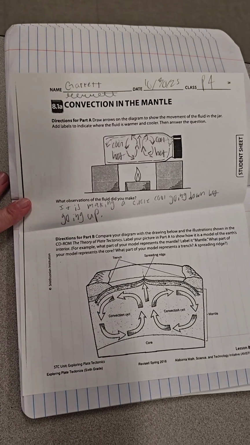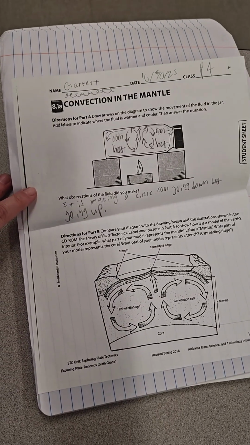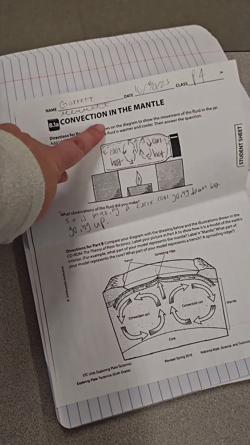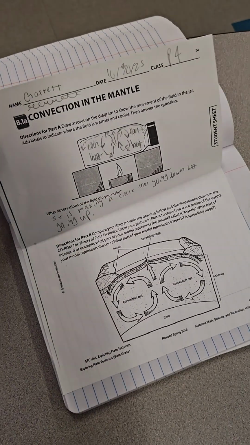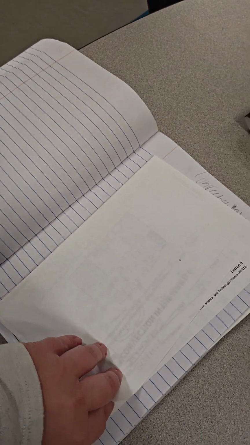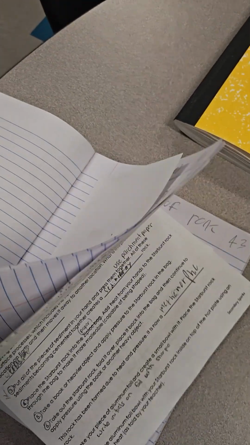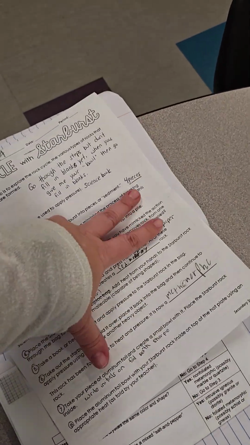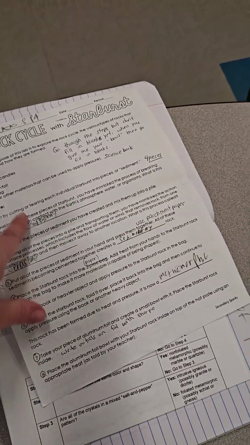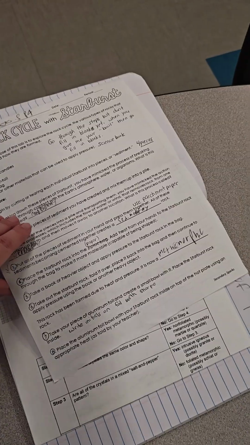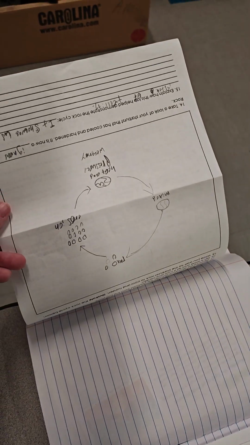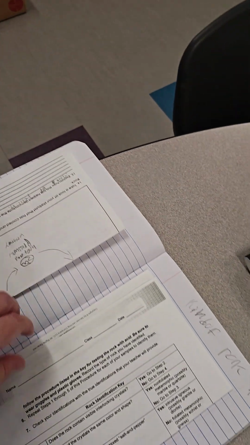We did a convection experiment. They had to draw out the convection and give some details of what they noticed. We also did a rock cycle lab using Starburst, and they had to fill in the blanks after we did the lab, show part of what they did and what that meant to them.